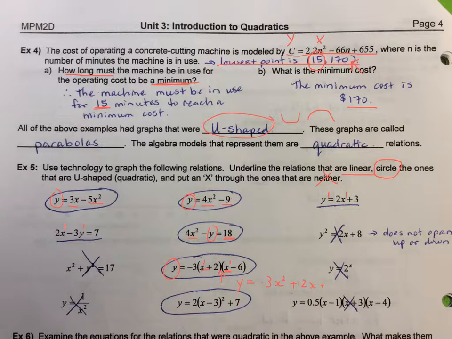So if you were to put this equation into Desmos, this new one that I just wrote, the -3x squared plus 12x plus 36, along with this one that I gave you here, you should get an identical graph. The two parabolas should lie on top of each other because these two are equivalent to each other.